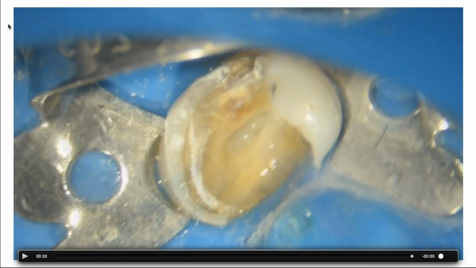Let's assume that this is a narrow canal, a mesial of a lower molar. We've got to do whatever we have to do in order to get a glide path. So you need a glide path of a 15/02 or a 10/04, and now you're ready for the shaper.